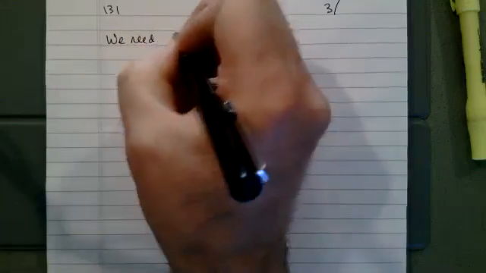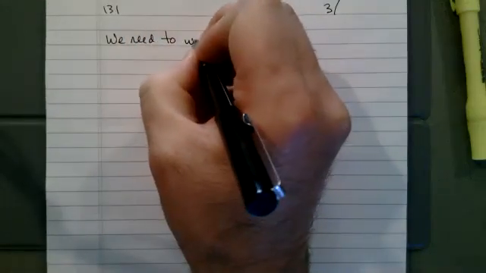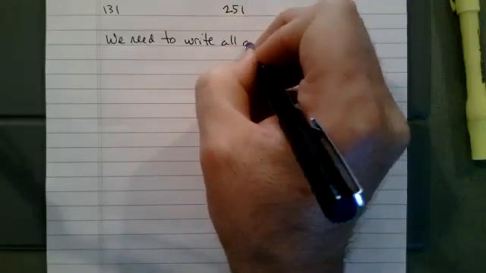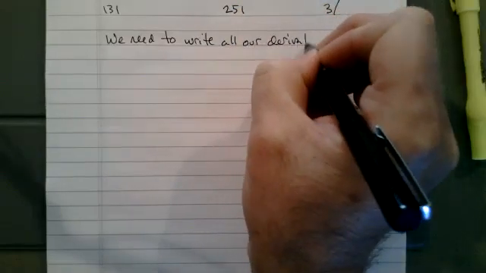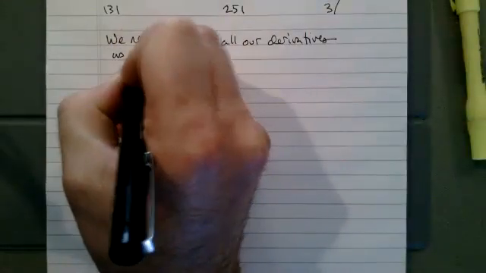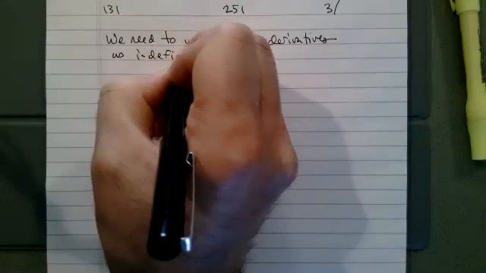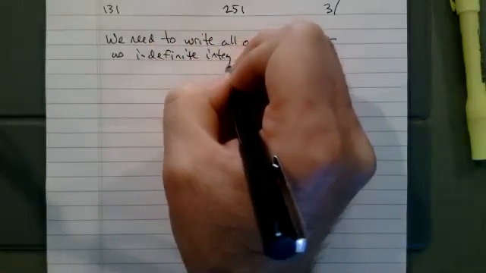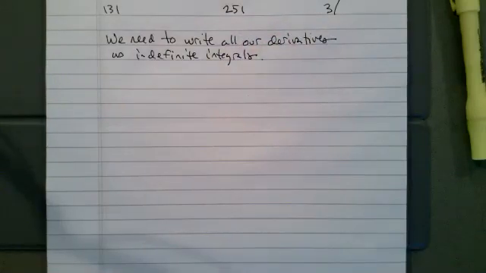So every statement that we had about derivatives, we need to re-examine and rewrite as integral statements. We need to write all our derivatives as indefinite integrals.